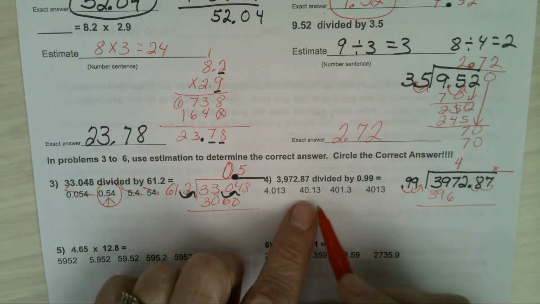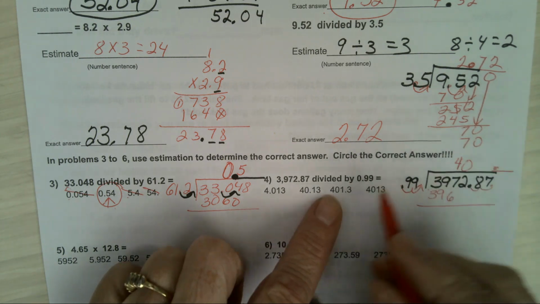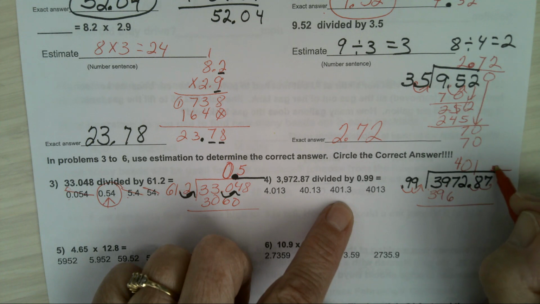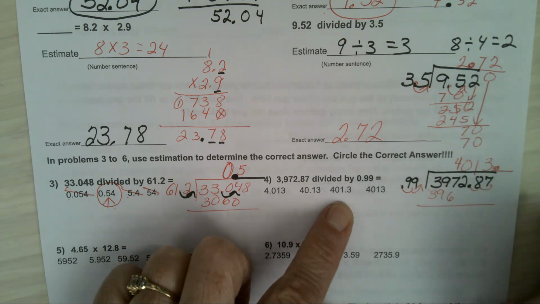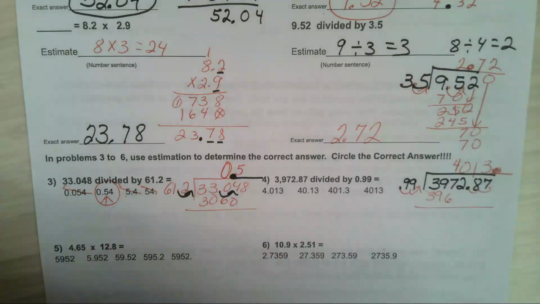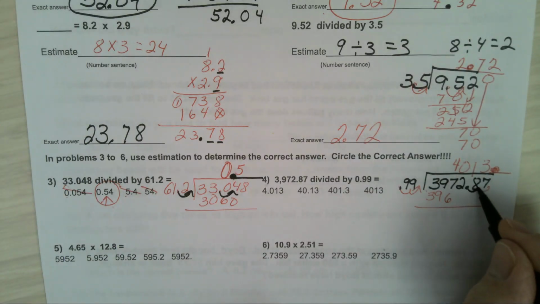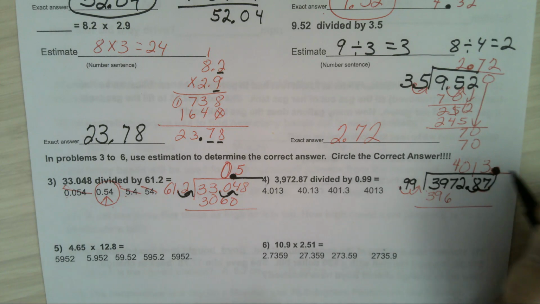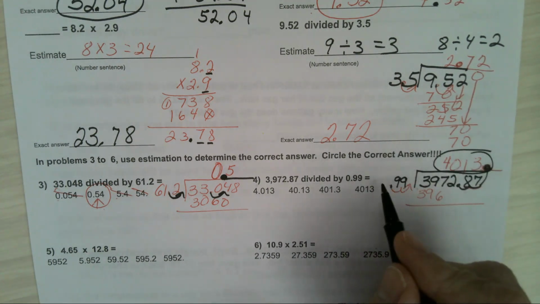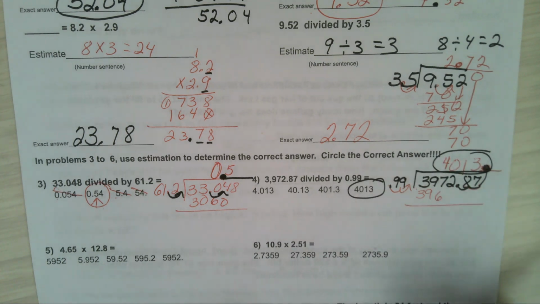The next number is going to be a 0. The next number is going to be a 1. And the last number, which goes above the 7, is a 3. And the decimal point, once I moved it, you see how I moved it here? It's right there. So what's the answer going to be? 4,013. Now, if you want to finish dividing it all the way out, you can.